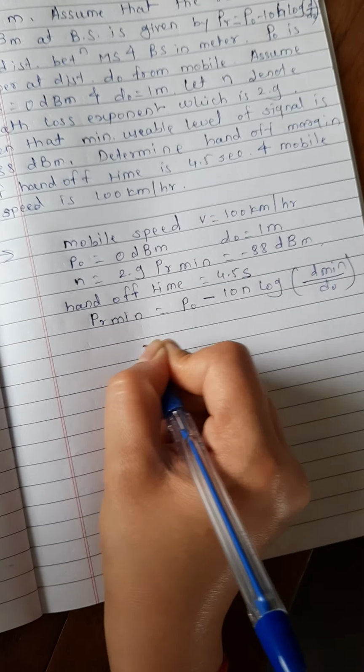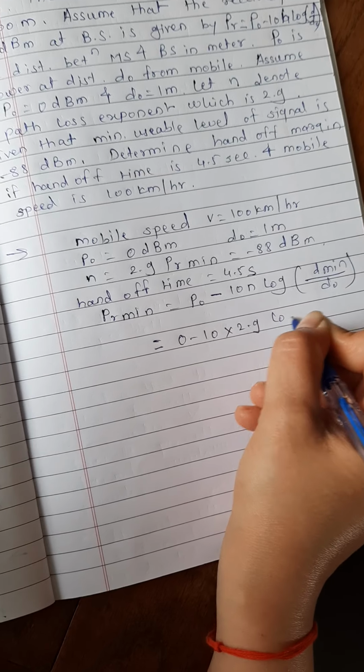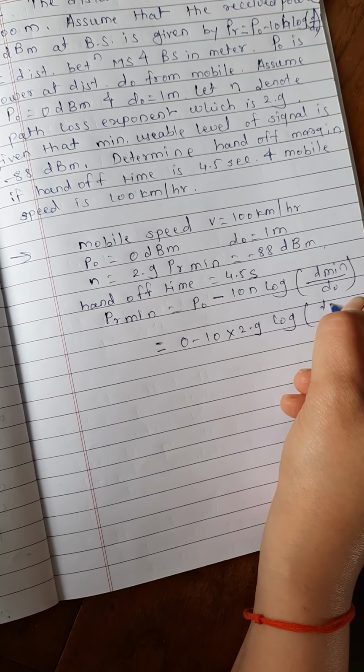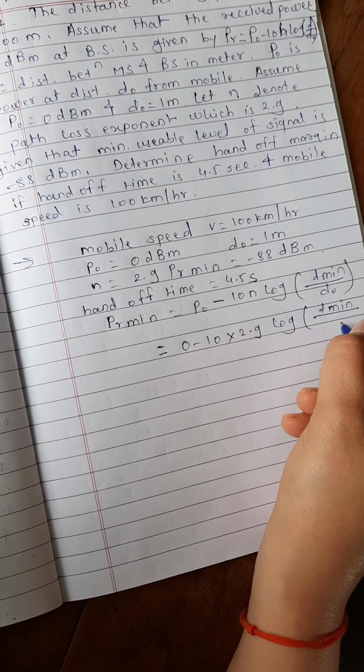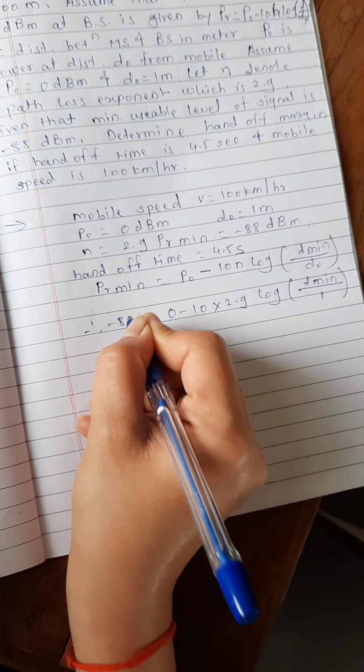So we substitute values here, 0 minus 10 into 2.9 log of D minimum equals minus 88.